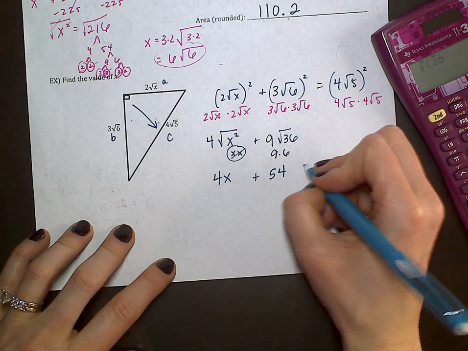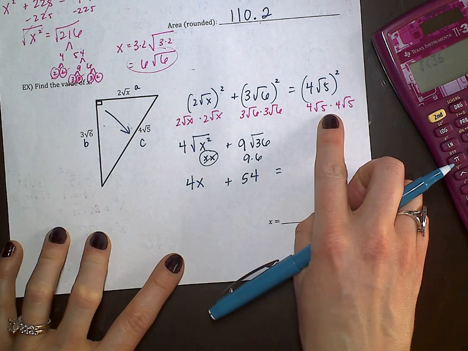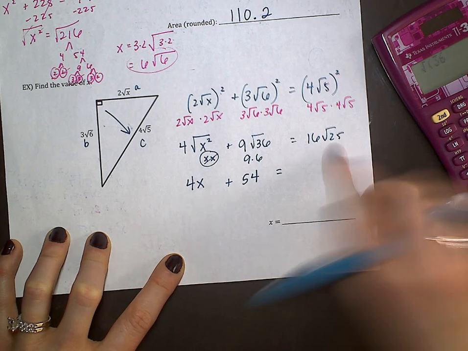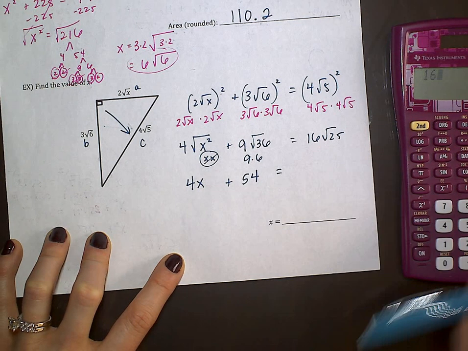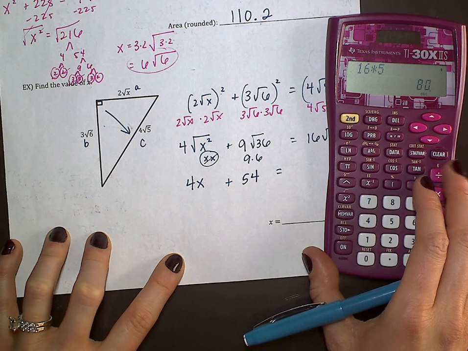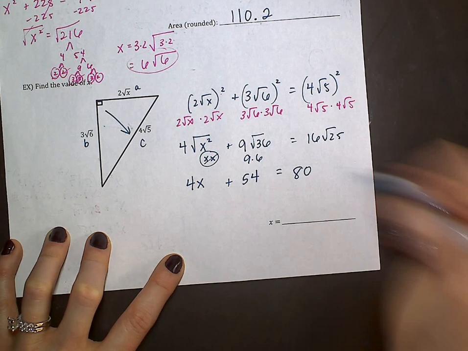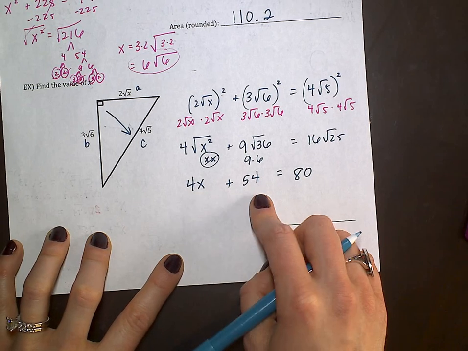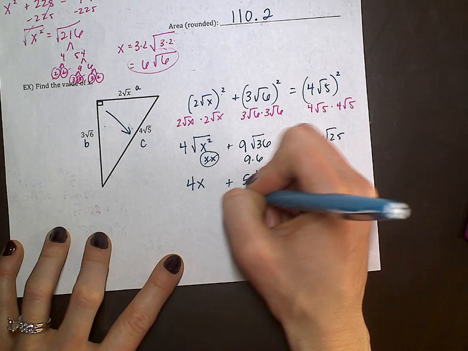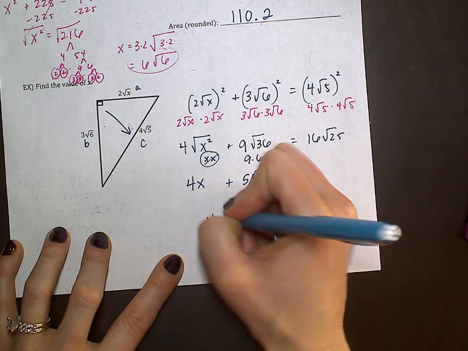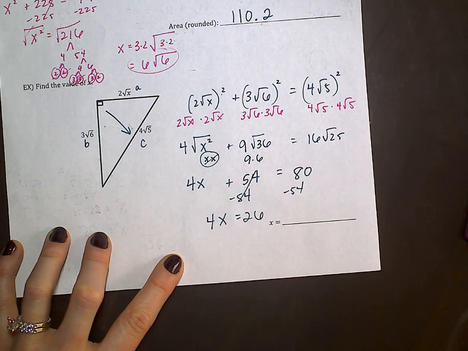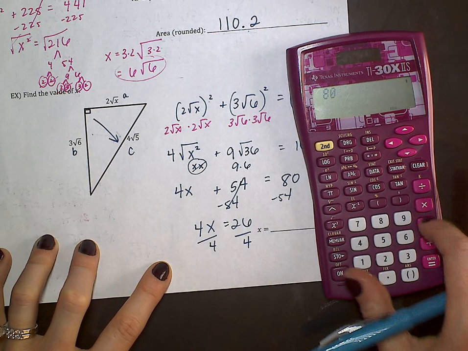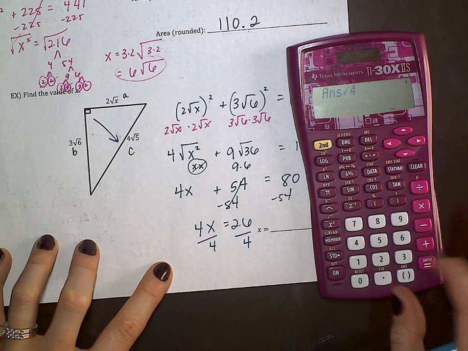So far, so good. When you square this last side length, that would equal 16 square root 25. Again, the square root of 25, though, is just 5. So this is just 16 times 5, which is 80. So this is actually really nice. Now it just ended up being a pretty straightforward two-step equation. So I would just subtract 54. 4x equals 26. And then I would divide by 4. Which is going to be a decimal, but that's okay. Let's make sure we did our math right. Yep. So 6.5.